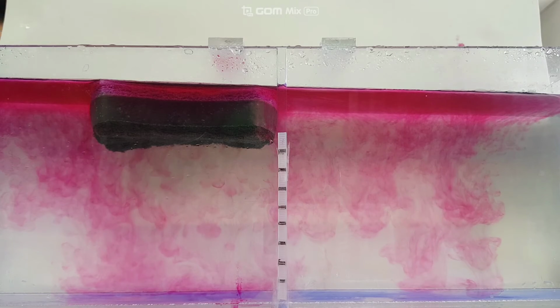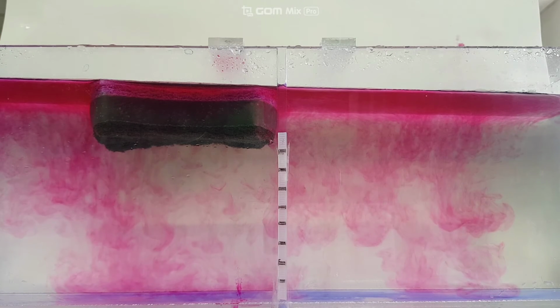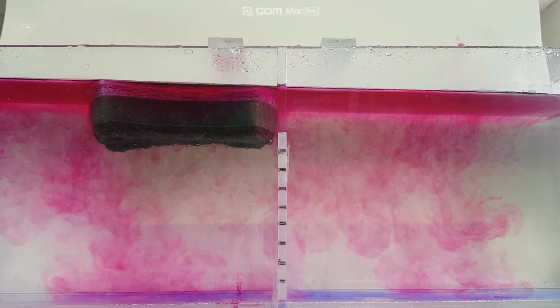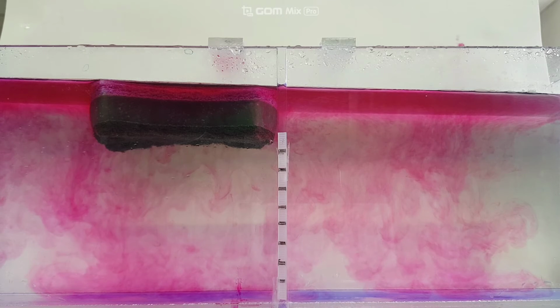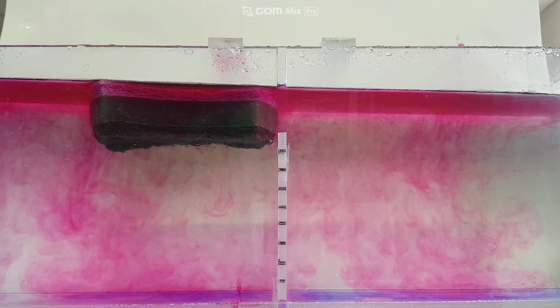Salt fingers often occur in the ocean when water evaporates off the top, creating a warmer salty layer. These naturally occurring salt fingers might affect aquatic life.